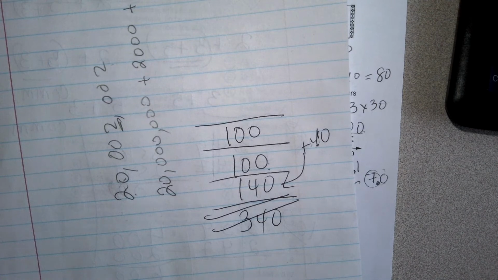So expect some problems like that. And one of them I didn't go over, but I want to see if you remember.